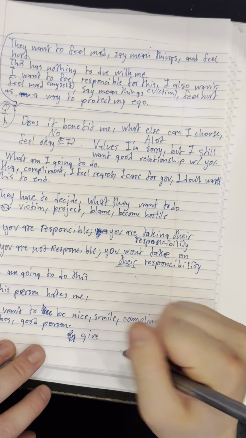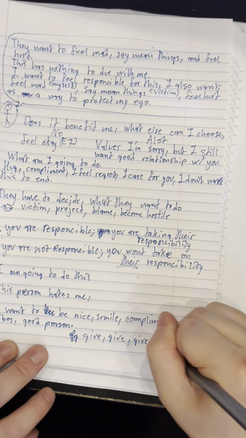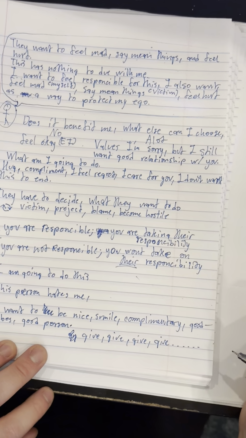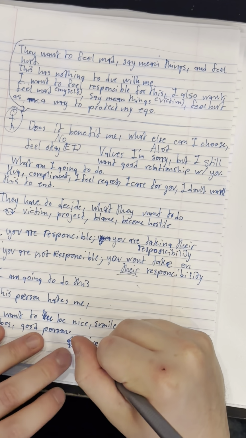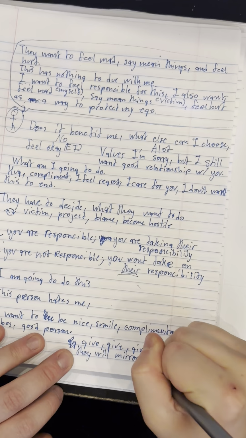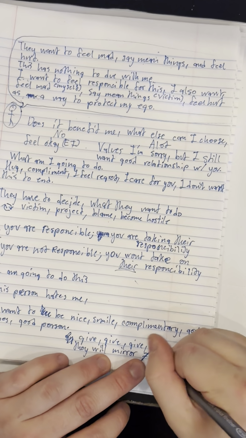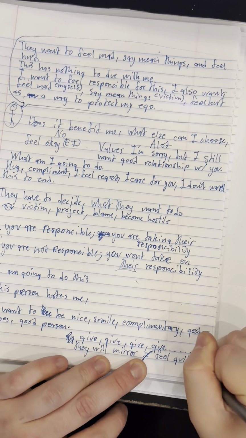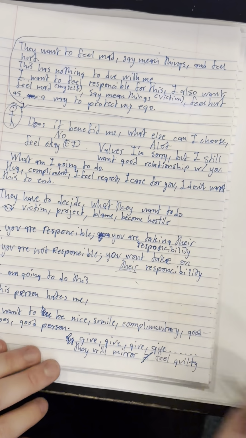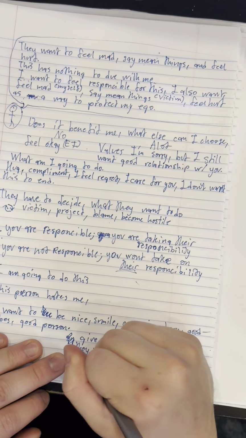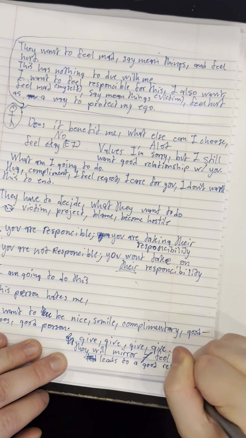Okay, and eventually, what you'll find is that if you give, and give until the end of time, the rule is that people will want to give back. They will want to mirror it, okay? Because if there's no connection there, if they don't want to mirror it, then they will feel guilty. Boom. Guilty. And then this will lead to a good relationship.